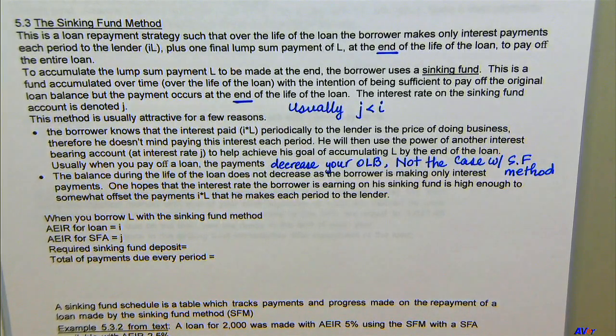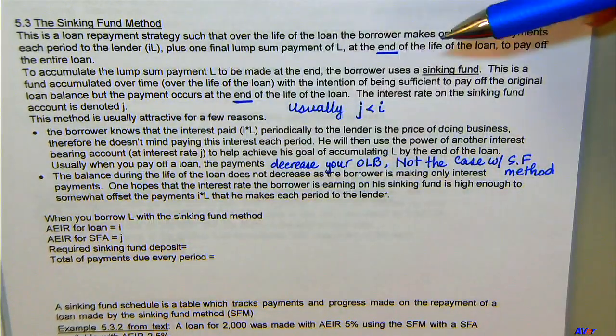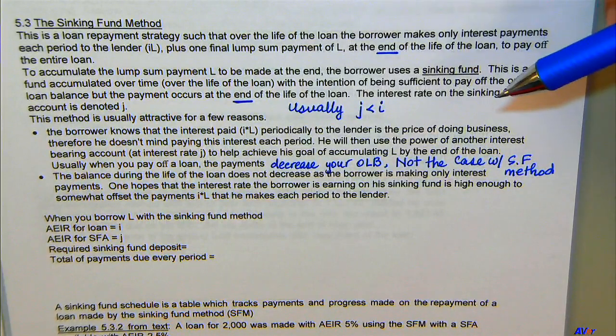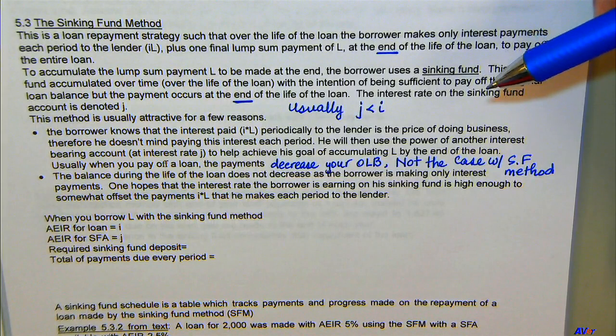So your OLB will never go down until the end. The balance during the life of the loan does not decrease as the borrower is making only interest payments. One hopes that the interest rate the borrower is earning is high enough to somewhat offset the payments IL that he makes each period to the lender.